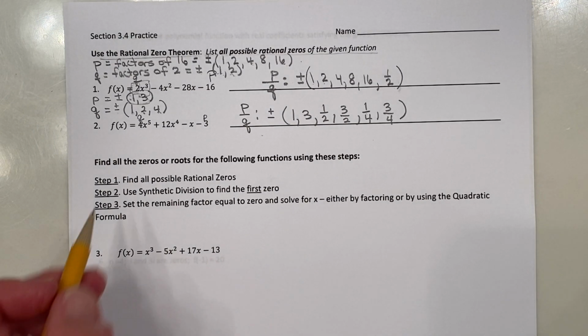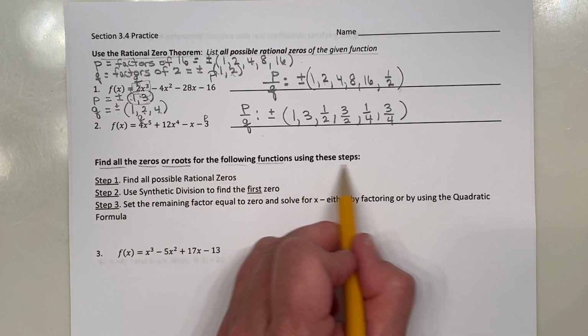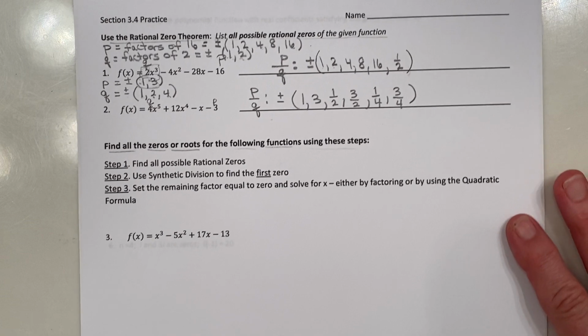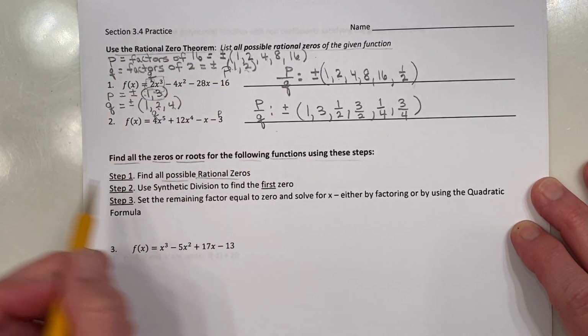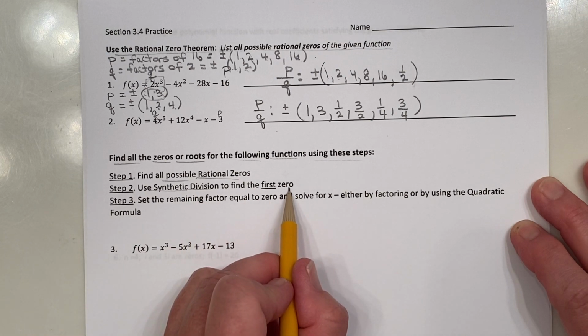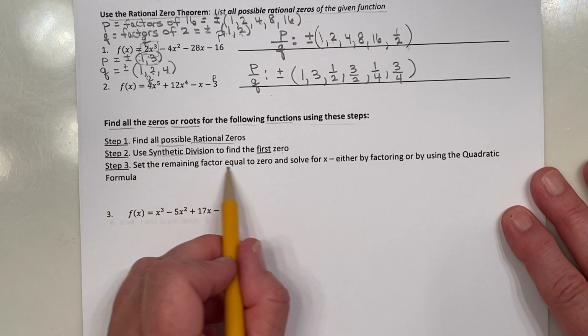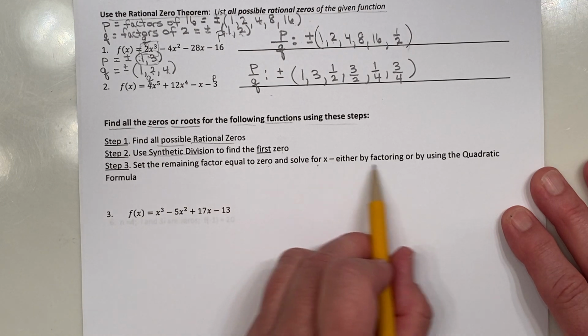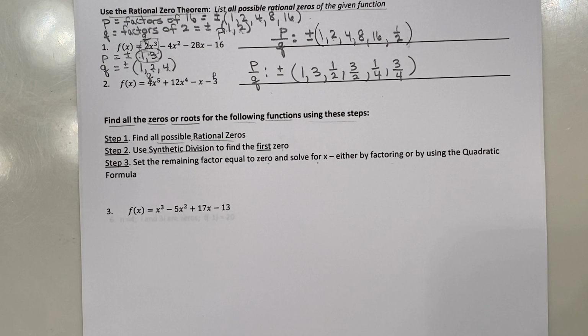All right, in the next two examples, we're asked to find all the zeros or the roots for the following functions using these steps. So first, let's find all the possible rational zeros by doing what we did up here. And then we use synthetic division until we find the first zero. And then we set the remaining factor equal to 0 and solve for x by factoring or using the quadratic formula. Okay, so let's see.